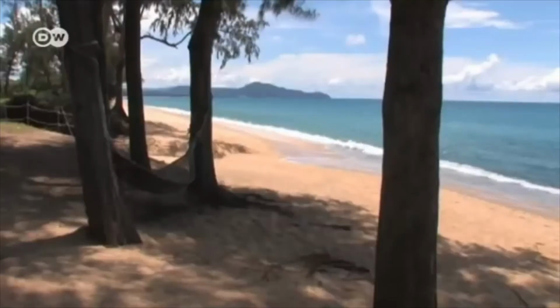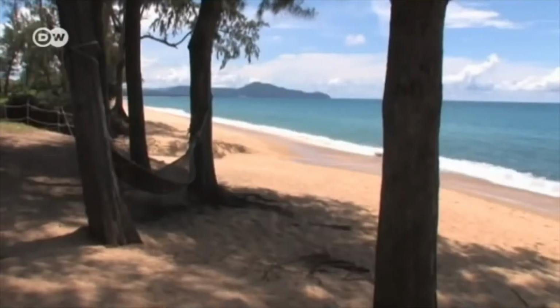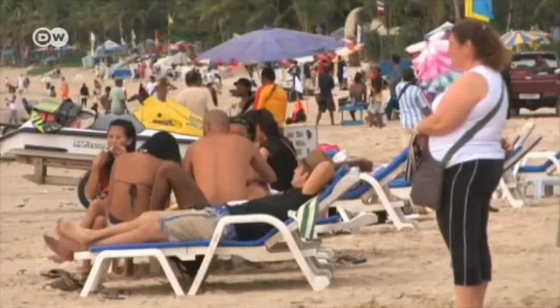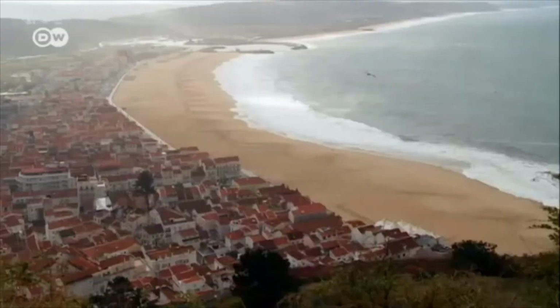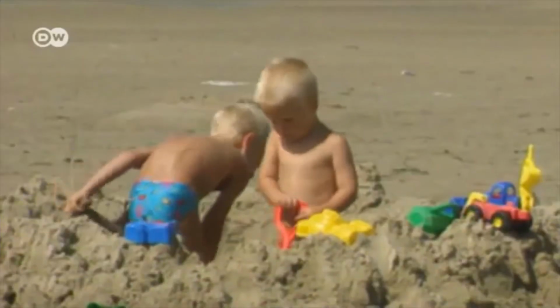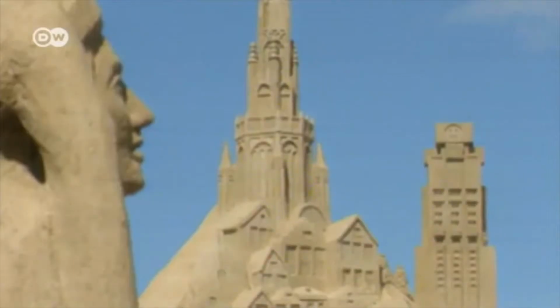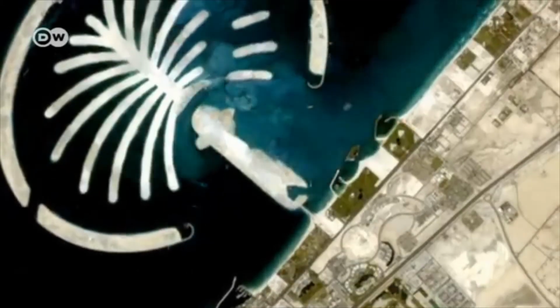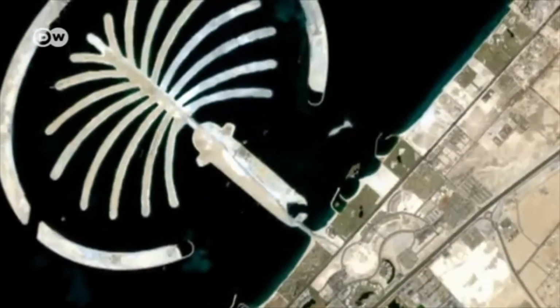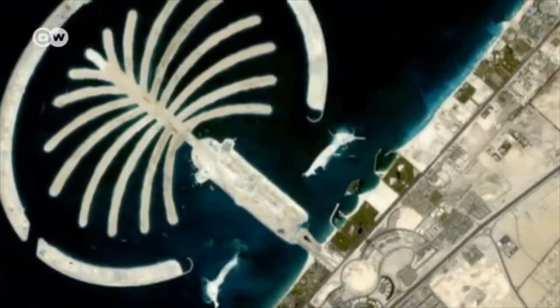Where does the sand on the beach come from? Beaches can be crowded or empty and remote. And the sand is great for building castles and sculptures. You can also build islands with sand, like this one in Dubai.